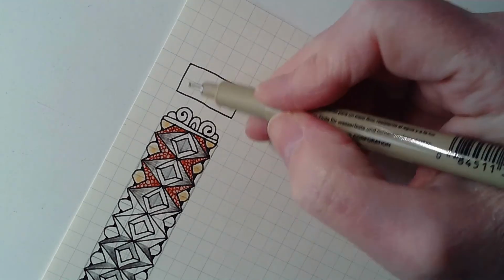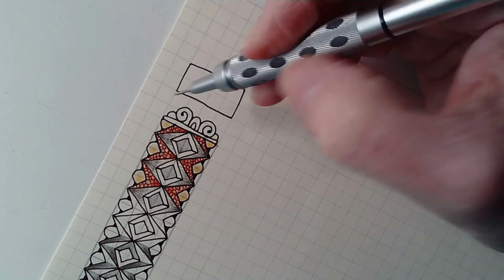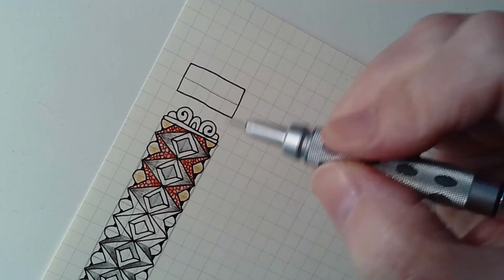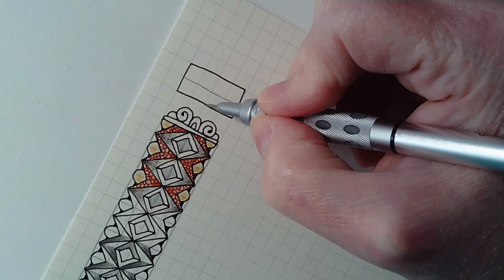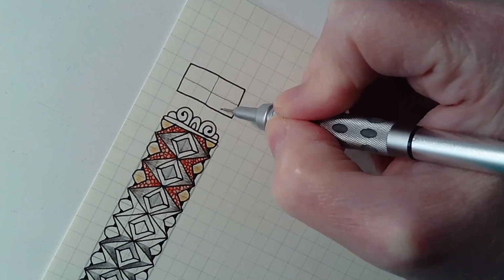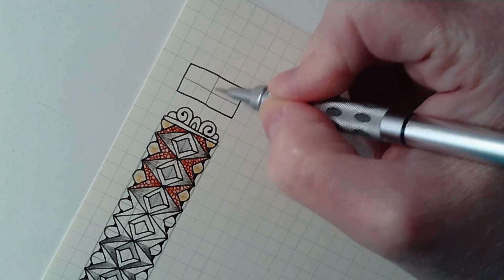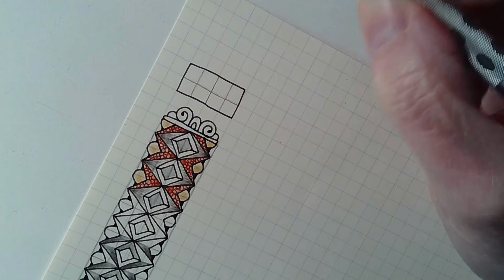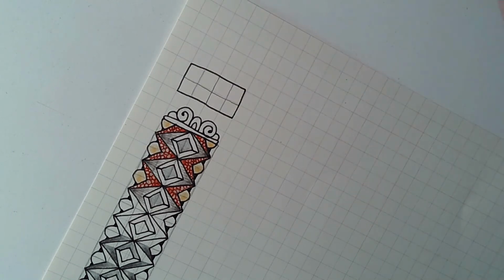So if I pop the pencil line in, split the rectangle into half vertically and then horizontally, and then each of these vertical sections, we split them in half again like this. So each section is 4 squares high by 2 squares wide.